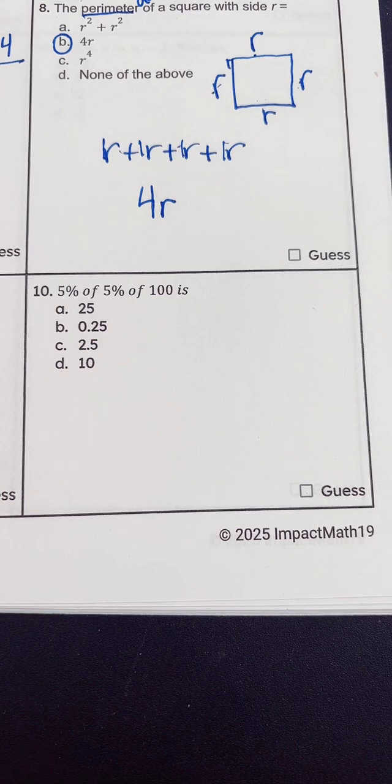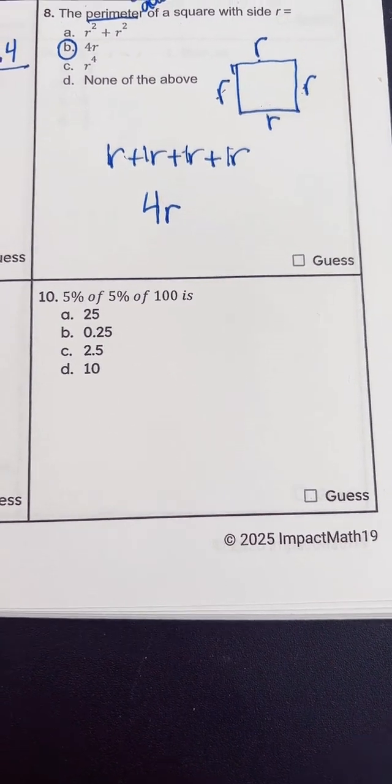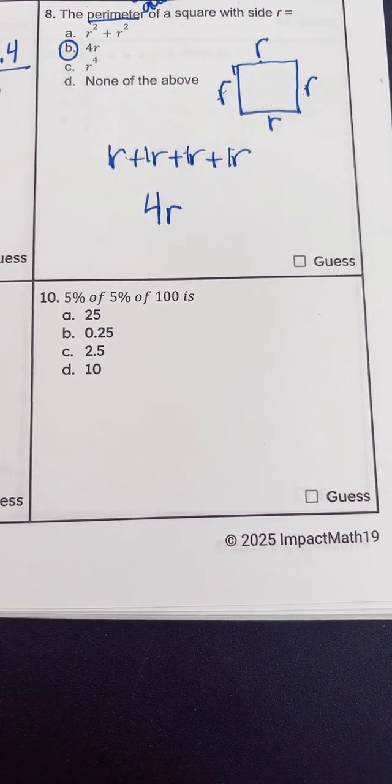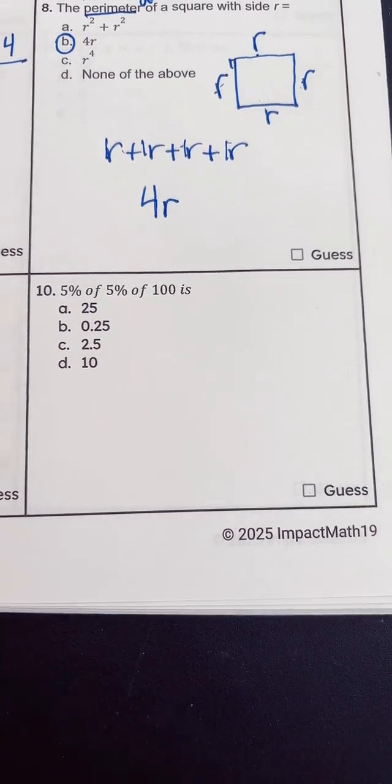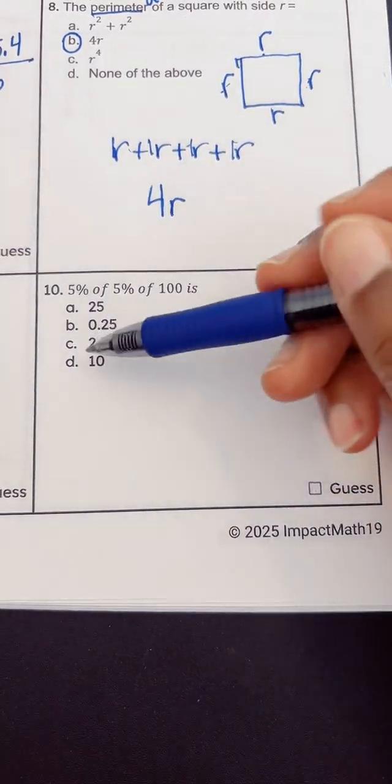V. Marshall said, V. Vlad said 0.25, 0.25. Ooh. Oh, this is why with these percents. I love it. B, B, A, B, B. Hey, Tammy. B, C, C, B. Oh, we going back and forth. Okay.